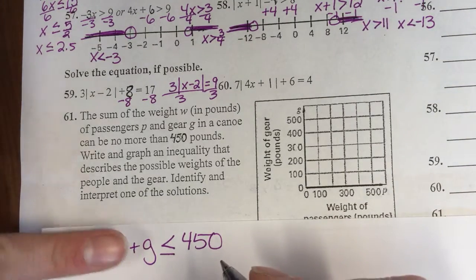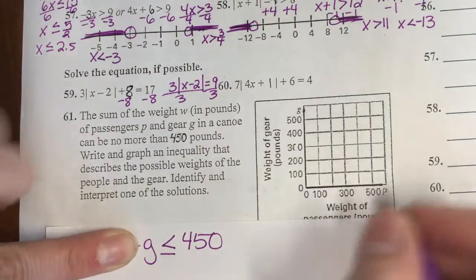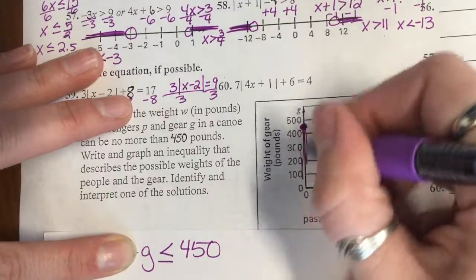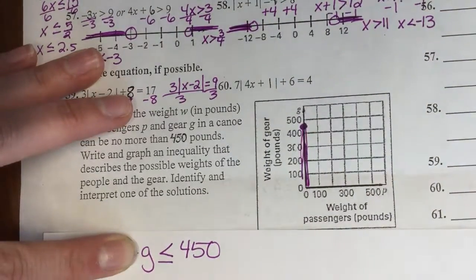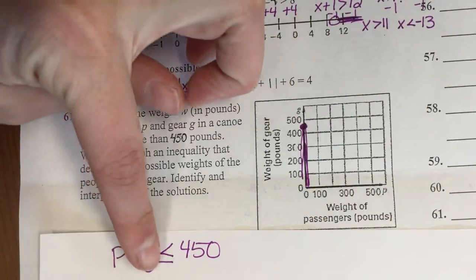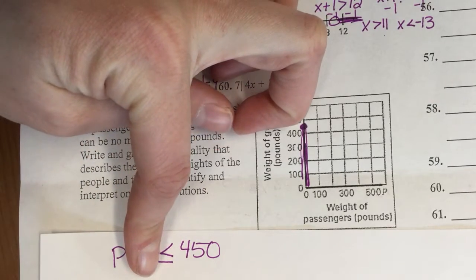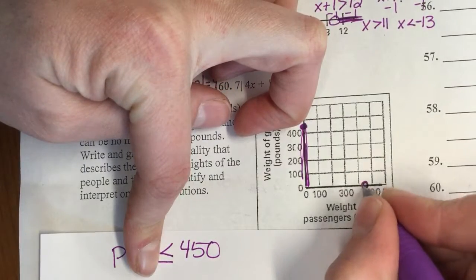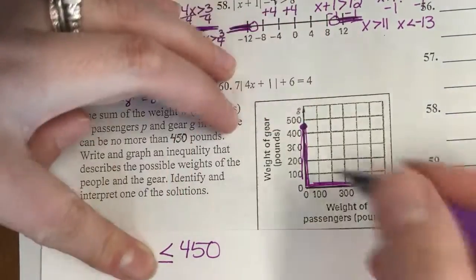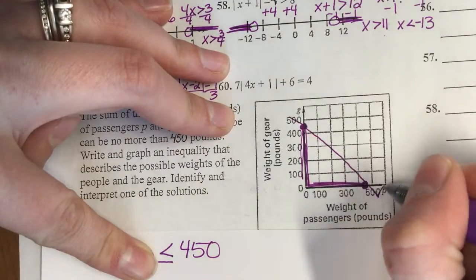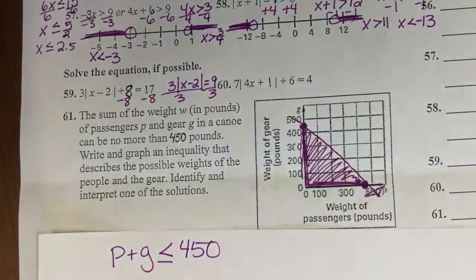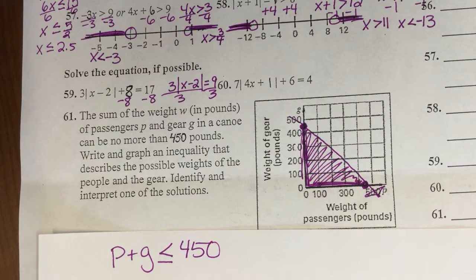If I put 0 in for P, I get G, so gear, is less than or equal to 450. If I put 0 in for G, I get P is less than or equal to 450. So, shading it that way, making my line, and all of these are options for my weights of people and gear. Identify and interpret one of the solutions.